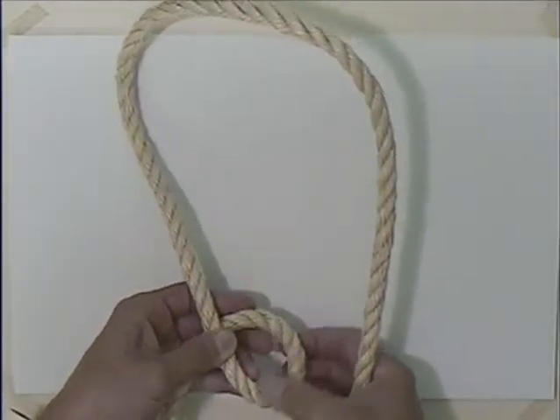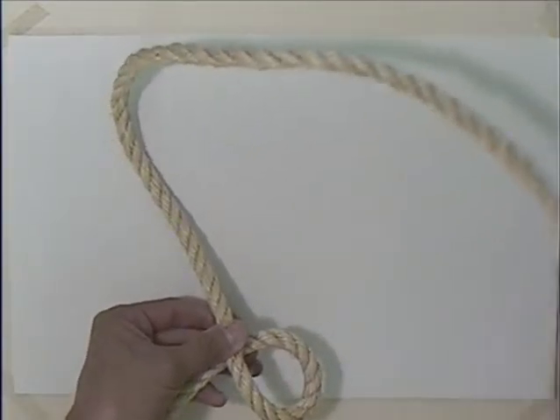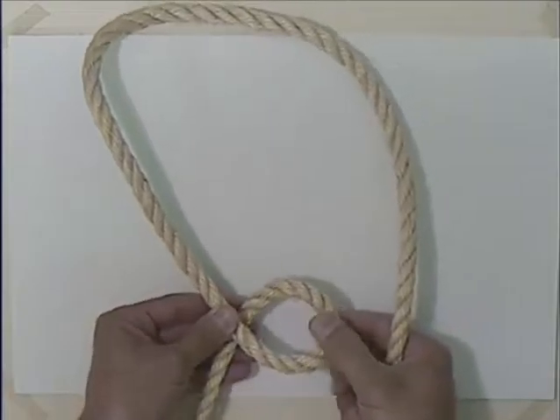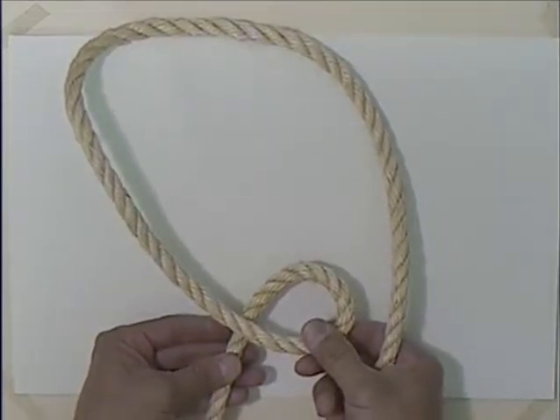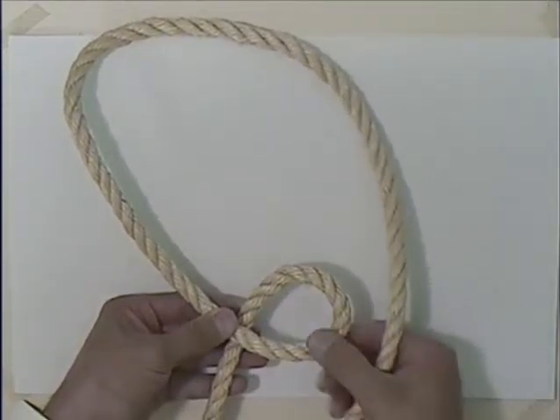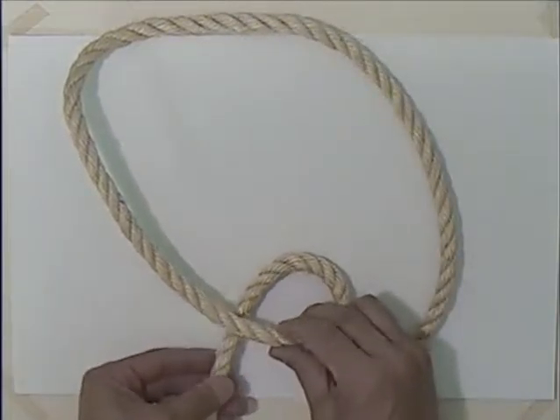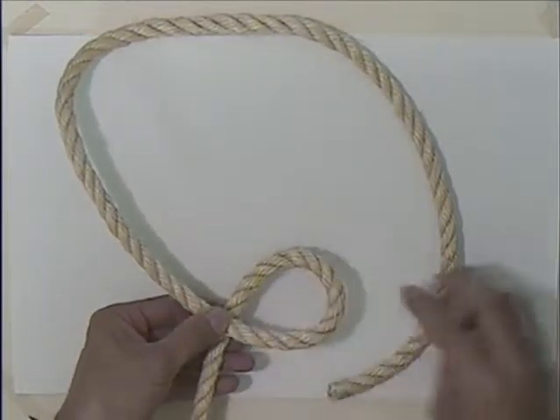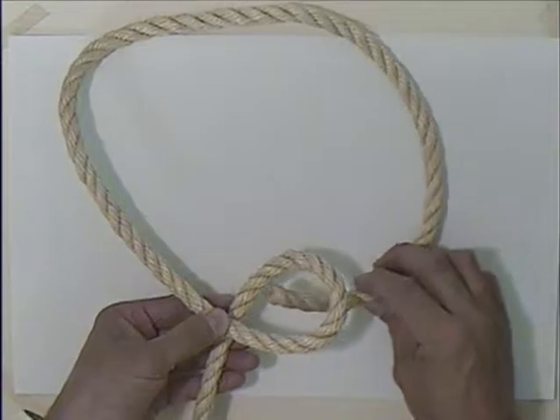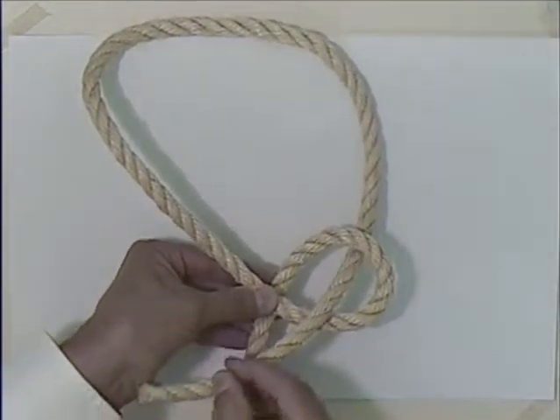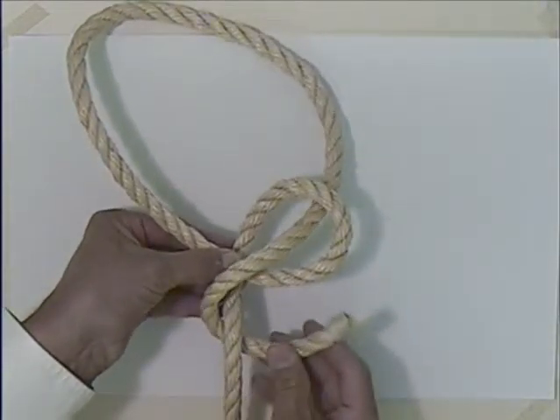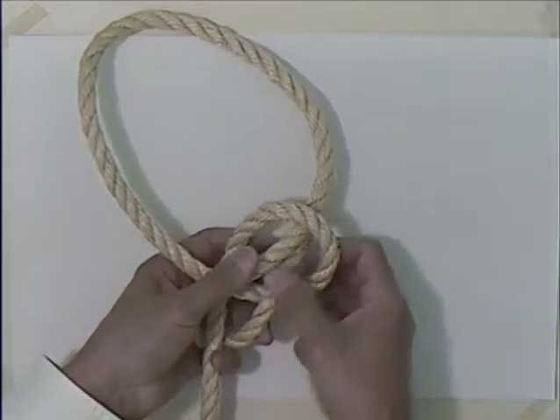and probably the most important part of doing the bowline is starting out with this loop. If the loop is not done right, it's not going to work. So I cross this again right there. This piece goes over that, and then I take the end, the so-called rabbit, have him come out of the hole, around the tree, and back down into the hole.